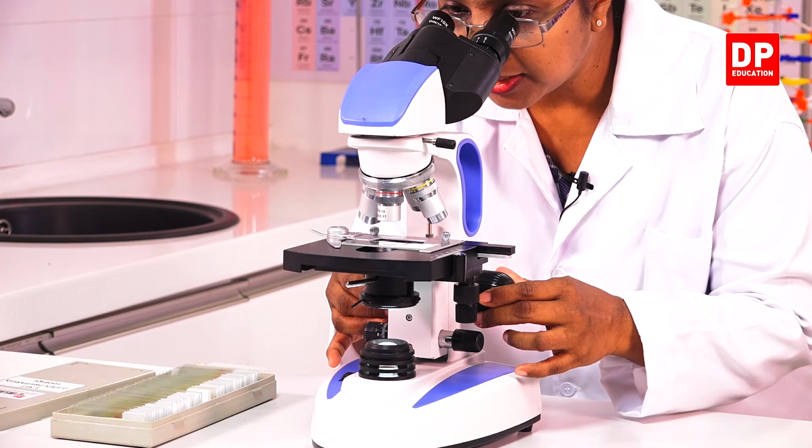somewhat clearly. Now you can see, students, under the low power, the different shapes of the nerve cells. These are very different from the cells that we have been observing so far. You can see the shape of the cell body and the nerve fibers all together present in this slide.